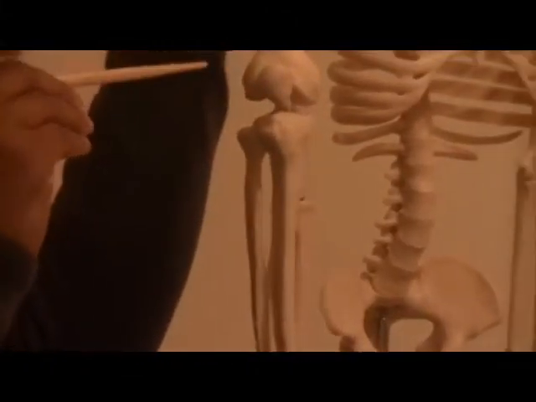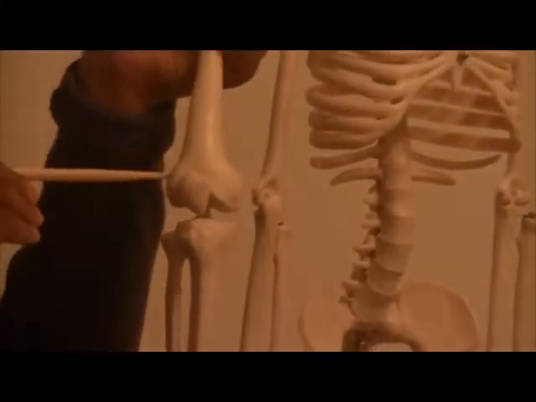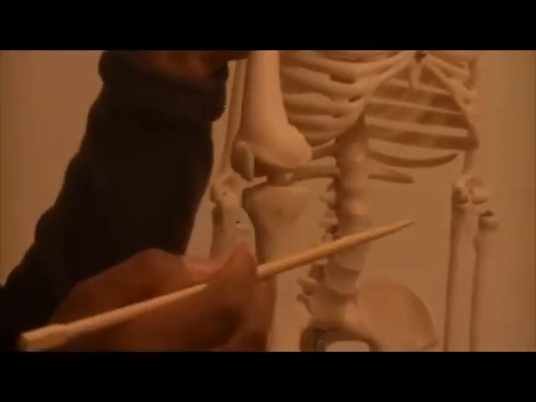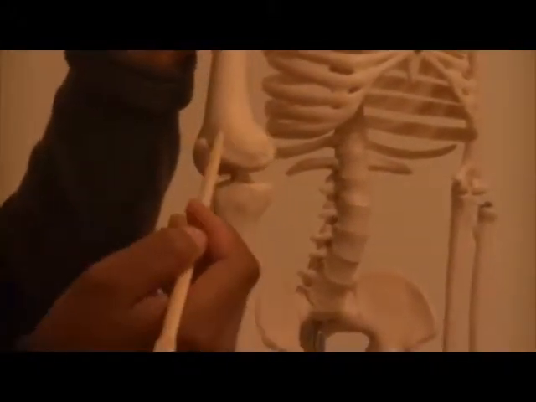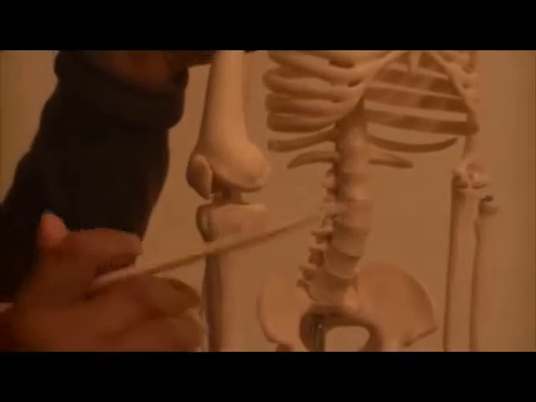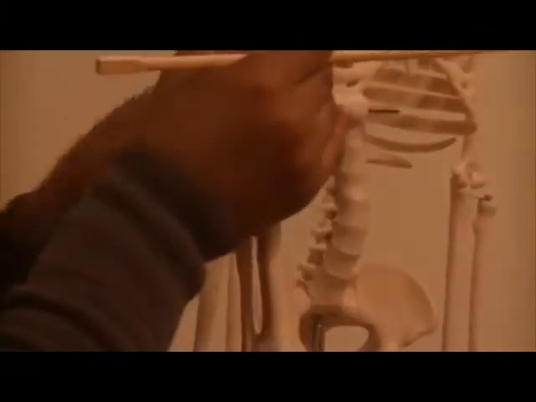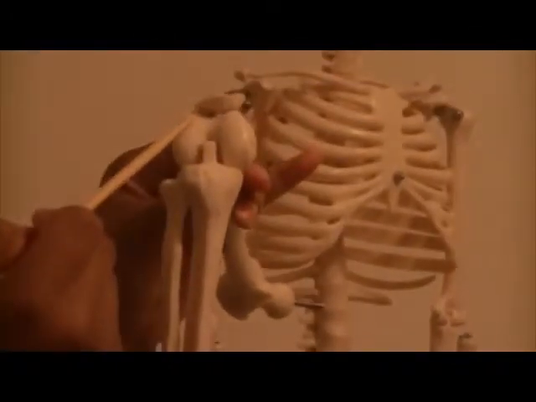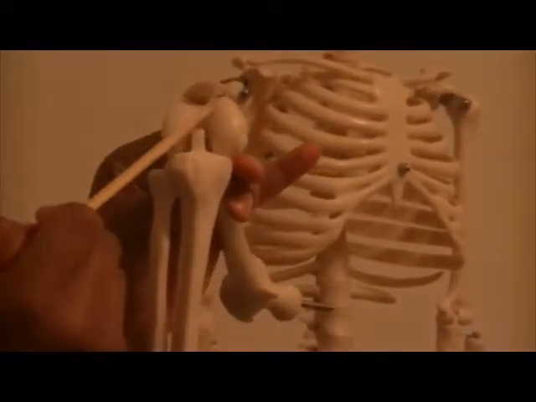Okay, and this is the lateral epicondyle. And then this is the medial epicondyle. And when we bend the knee back, we see the patellar surface.